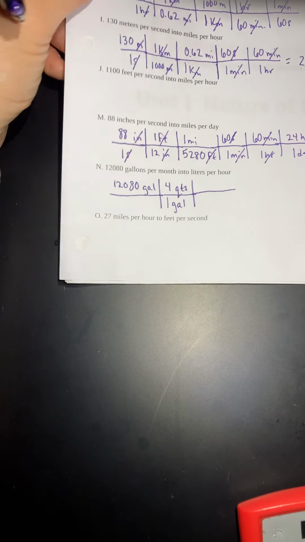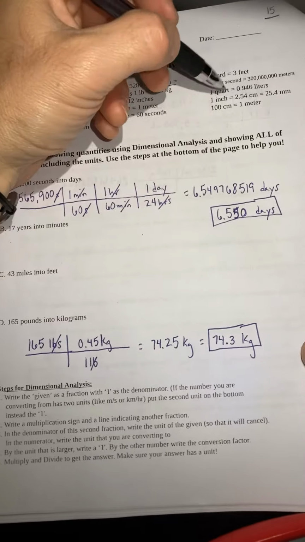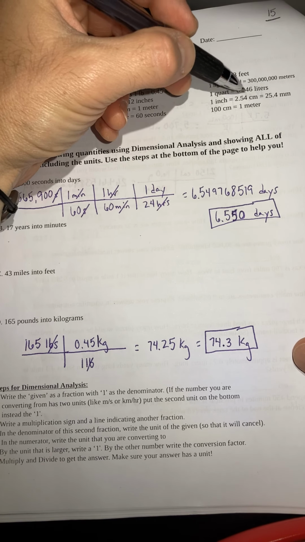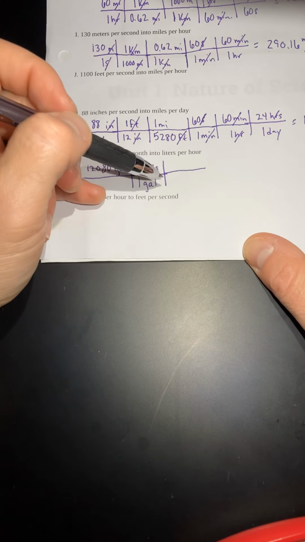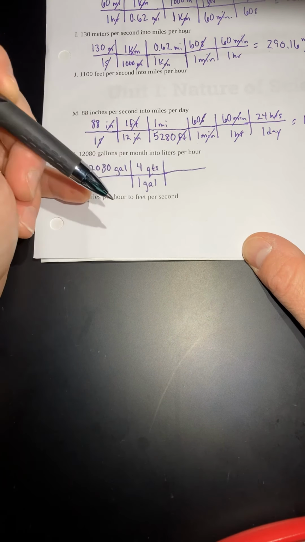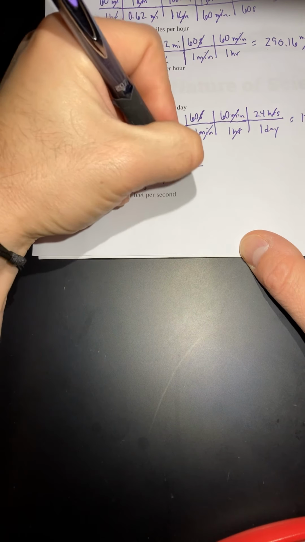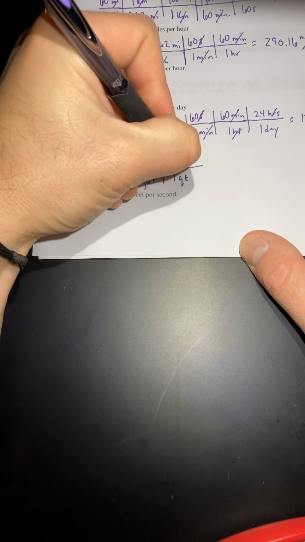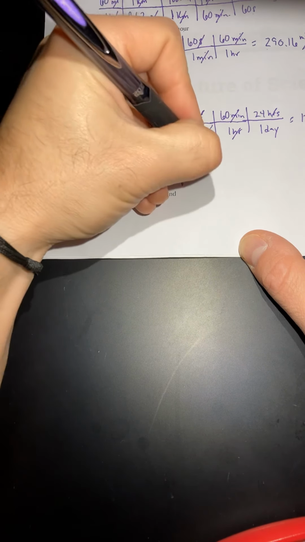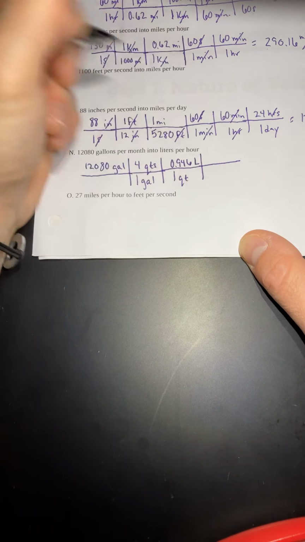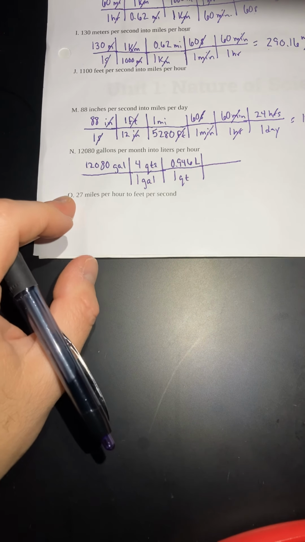All right. And then back on the front page, my conversion of quarts to liters. Right here, you got 0.946 liters equals 1 quart. All right, what's going to go on bottom here? Quarts or liters? Quarts. So 1 quart is equal to 0.946 liters. All right? And that gets us where we need to be on top, from gallons to liters.